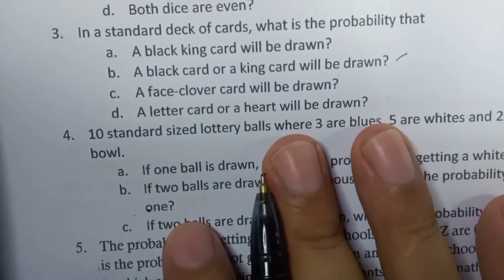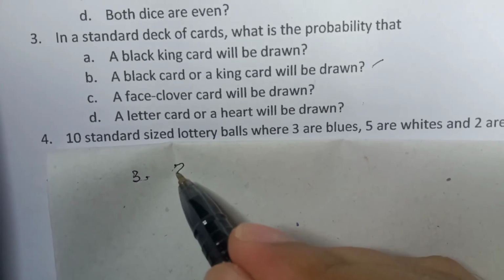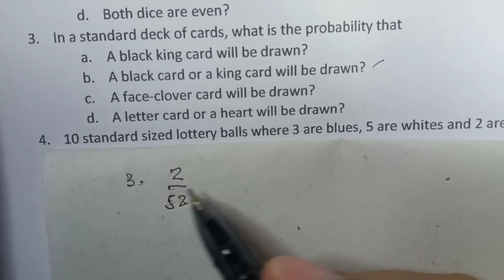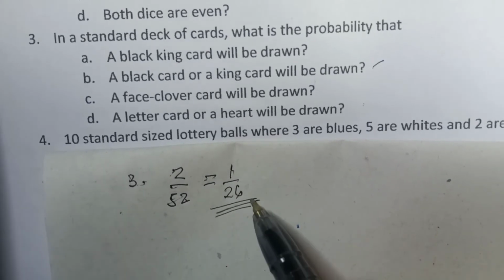Okay, let's move now to number 3. In number 3, we are asked for letter A. We have a black king card. We know that in a standard deck of cards, we have 52. And a black king, we have 2 out of 52, which is equal to 1 over 26. And this is for letter A.